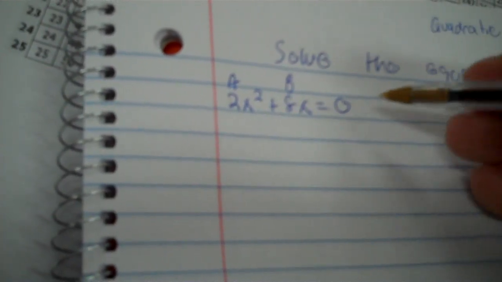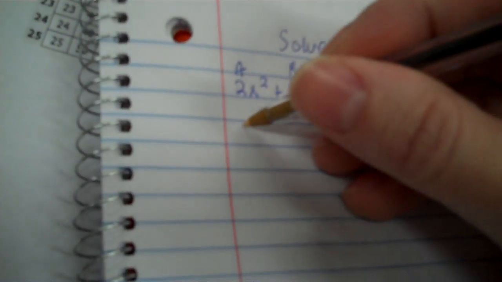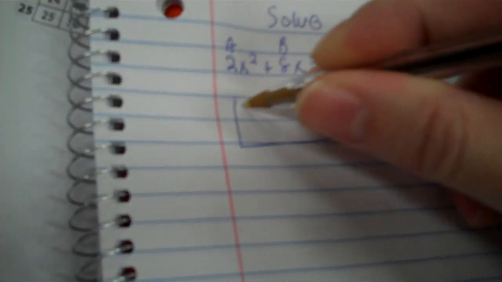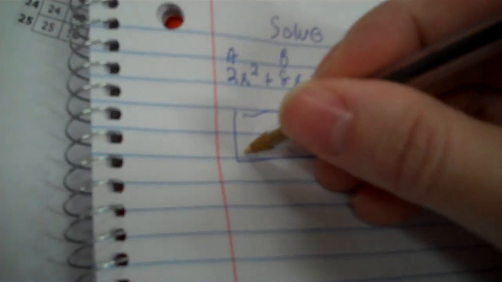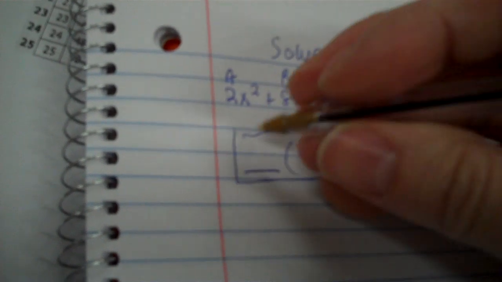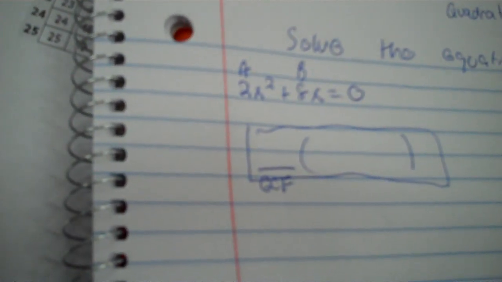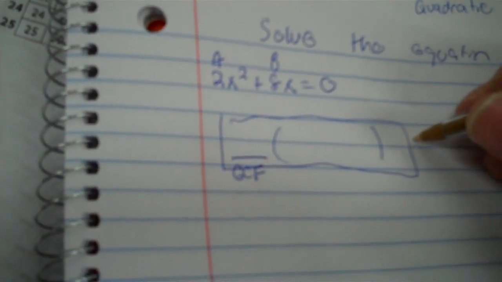Now, when you have a quadratic equation, you want to label the number in front of the x to the second a, and the number in front of the x b. These problems are not going to have a c, okay? When you have an a and a b with no c, I've set all the problems equal to 0. Make sure you're equal to 0. And what you're going to do is make this little box. You're going to make a parentheses with a line outside of it, and write the three letters GCF outside there. That stands for greatest common factor.